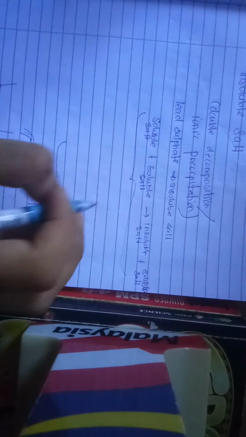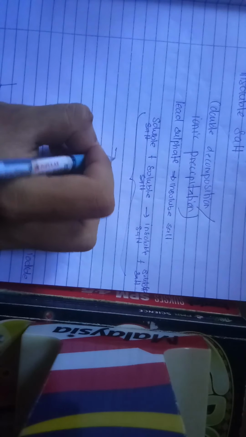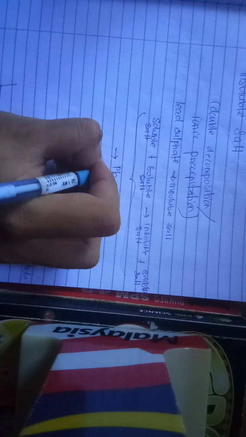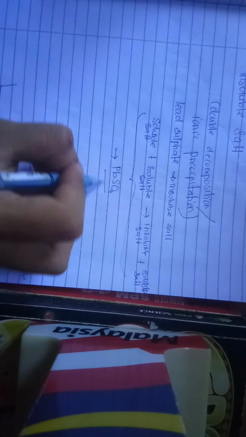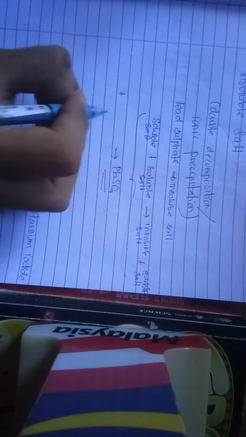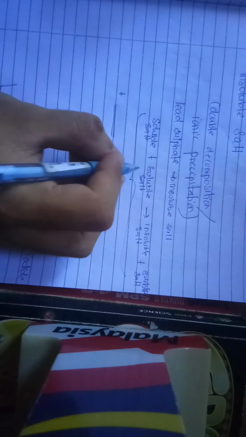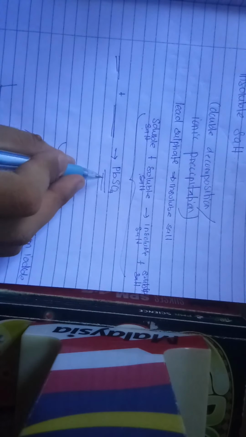So what you need to understand is that to prepare lead sulfate, you must have two soluble salts. Now you already know that your salt is lead sulfate, which is PbSO4. This is your insoluble salt. Here you need to determine your reactants, which must be soluble salt and also soluble salt, to get lead sulfate.